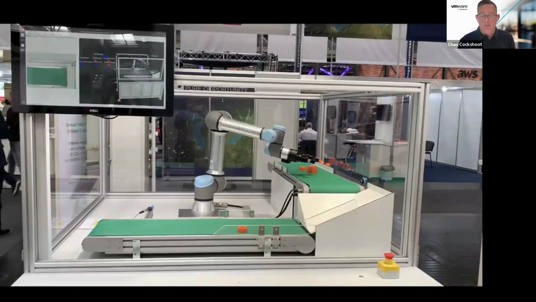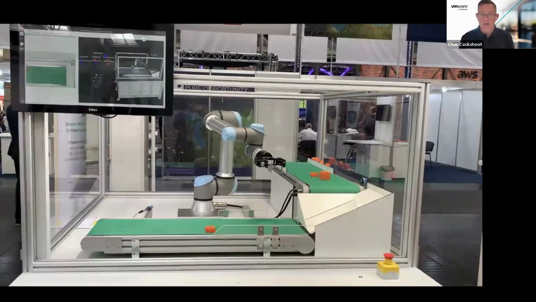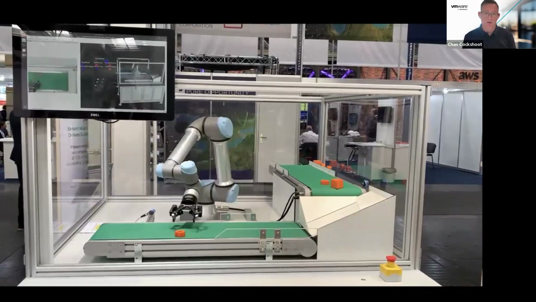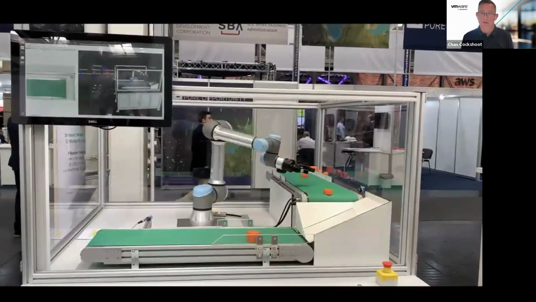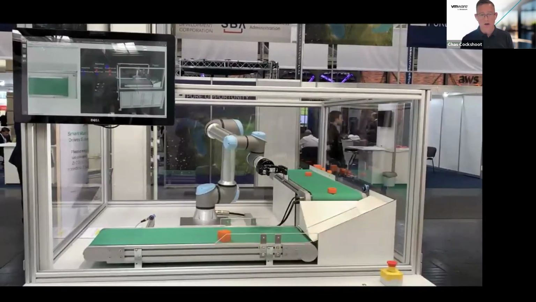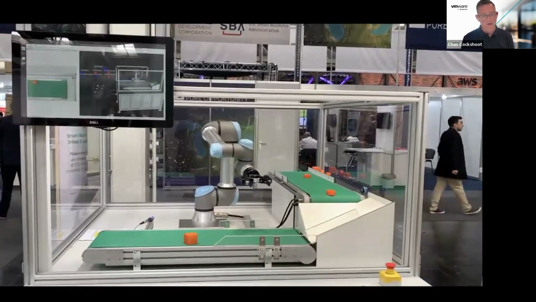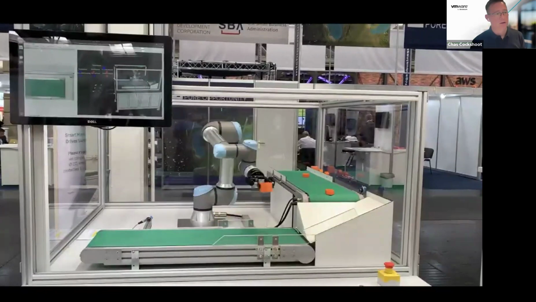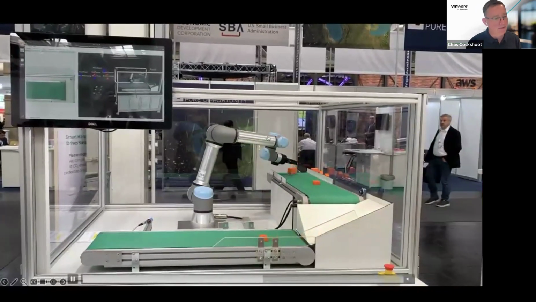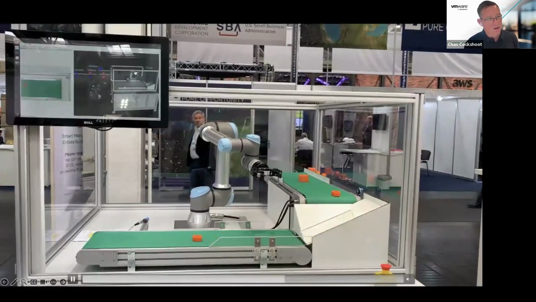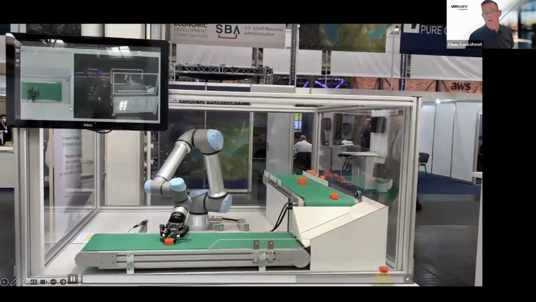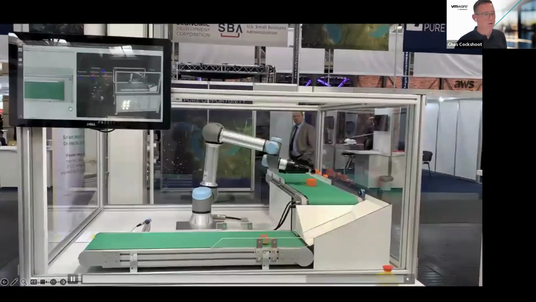So I should have put a poll here to see if people can guess, but there are four things going on here. I'm not sure if you can see them. So one is you have the robot arm that's being moved and controlled, along with the conveyor belt. That's two things that are there. If you look up at the screen, we have what's called an HMI, a human machine interface, the interface which you operate.